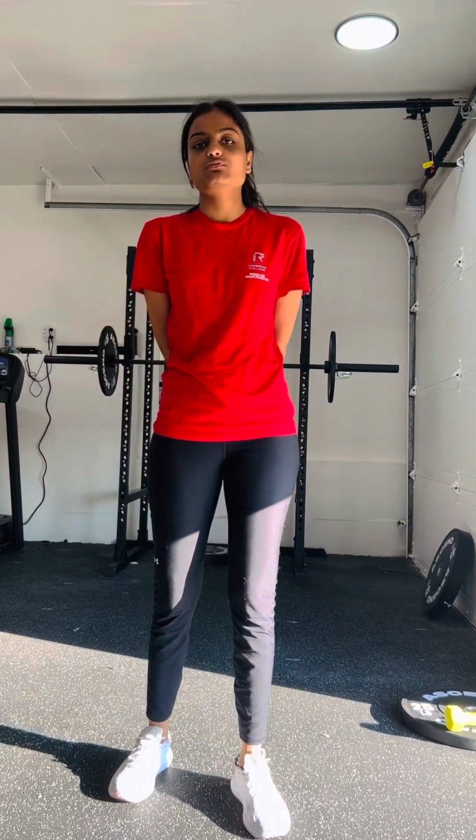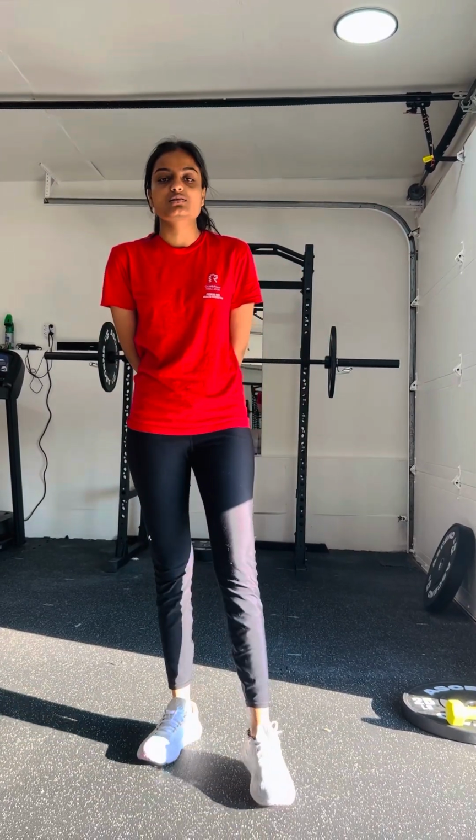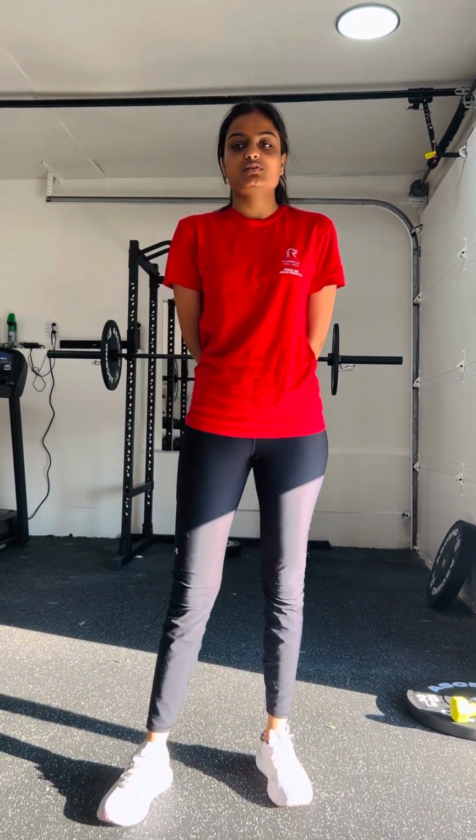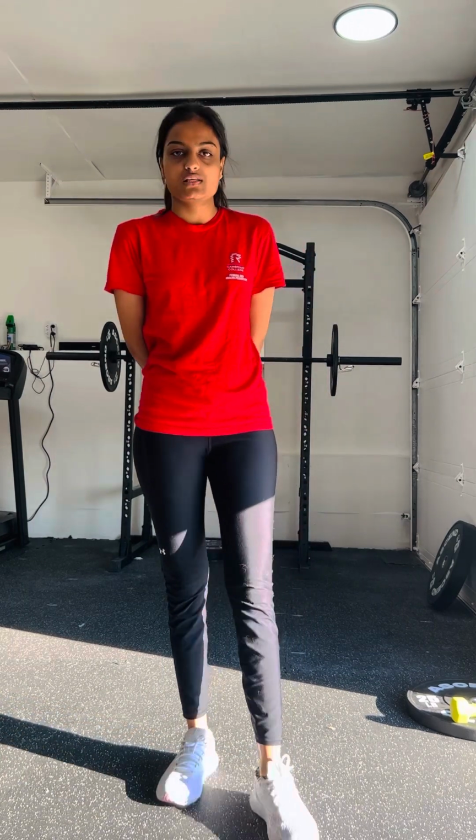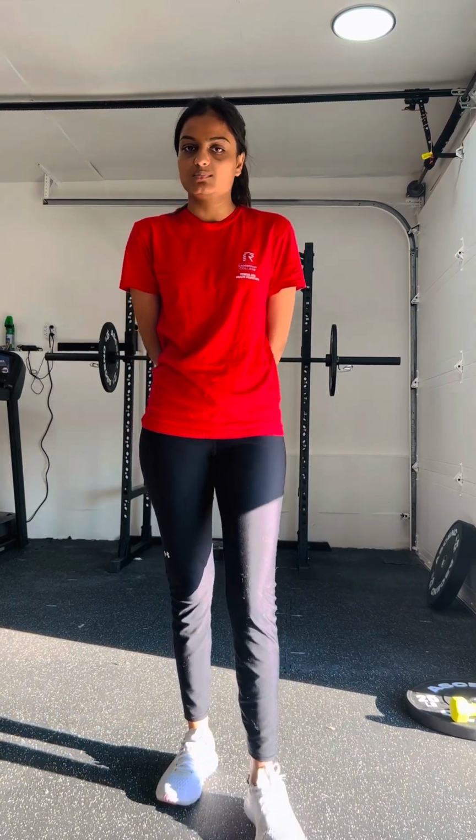Today I'm going to share some information about Parkinson's disease. So what is Parkinson's disease? It's a neurodegenerative disorder and a progressive disorder of the CNS which includes motor and non-motor symptoms.